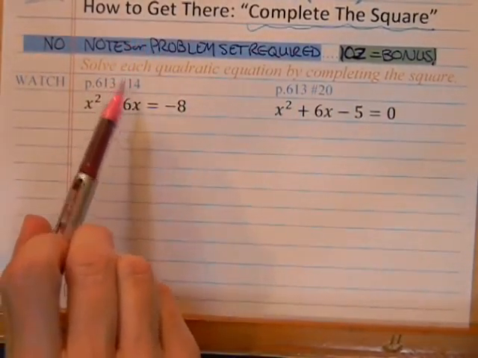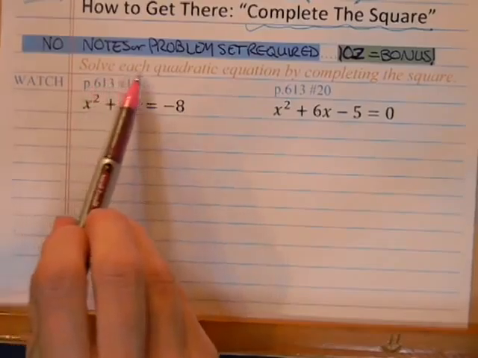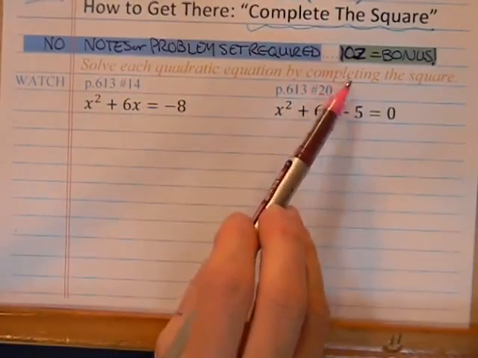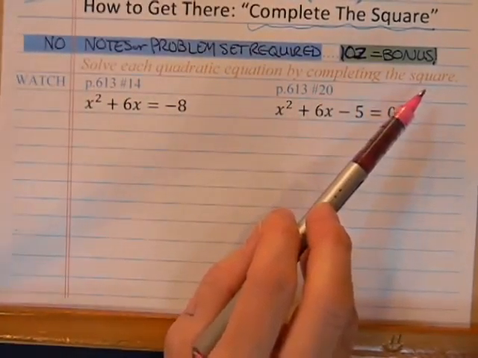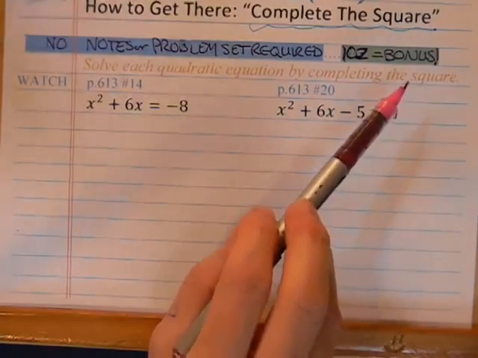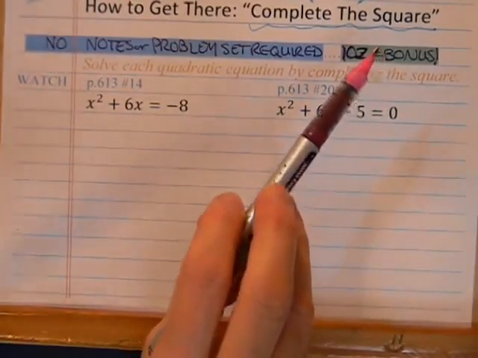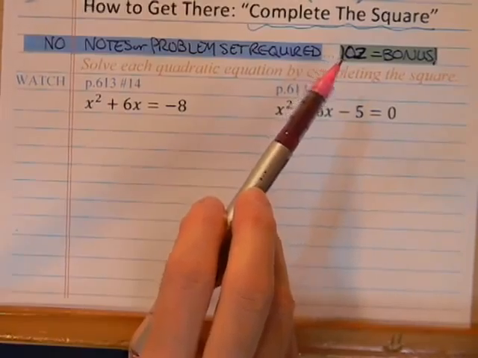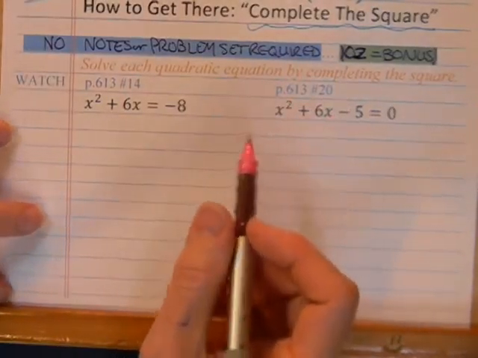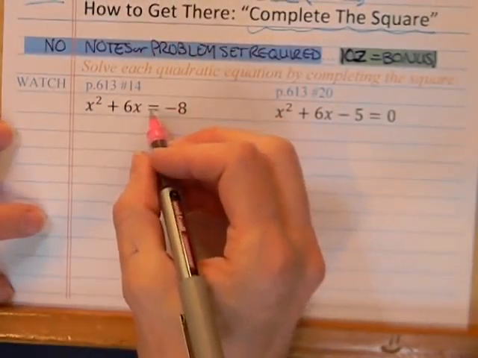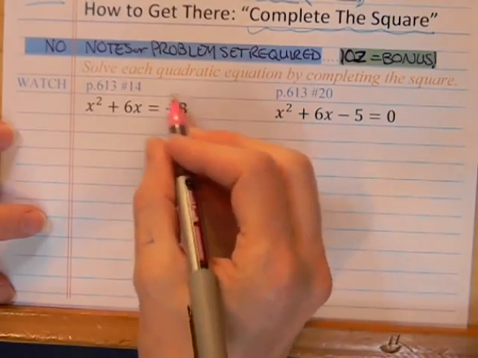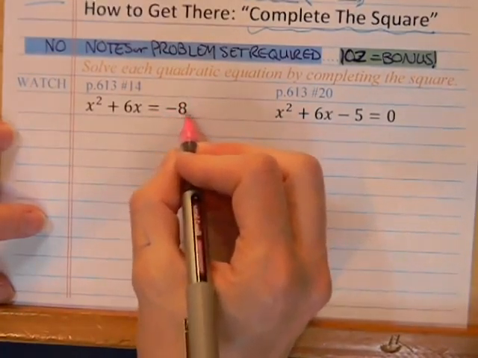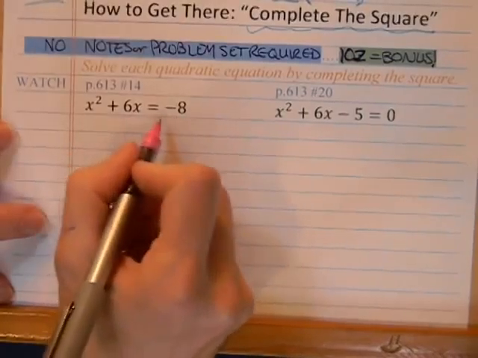So here's what the problems will look like. And the instructions say to solve each quadratic equation by completing the square. So whether or not you can factor it, whether or not you can apply the square root property, this now will do it no matter what, okay? So the first step is to move the c value, any piece that does not have an x involved, over to one side. And it's done for you in number 14.